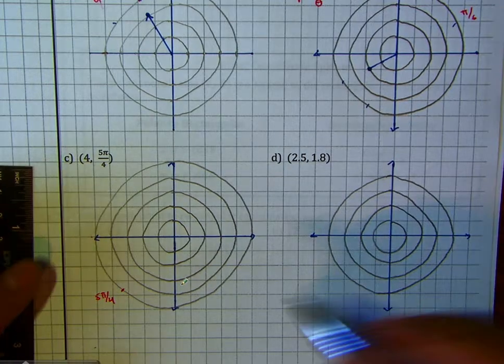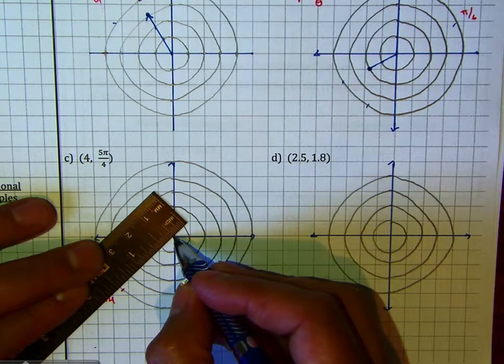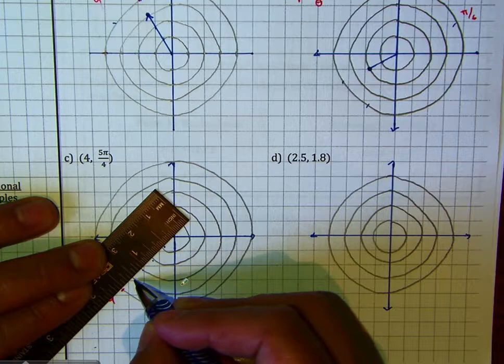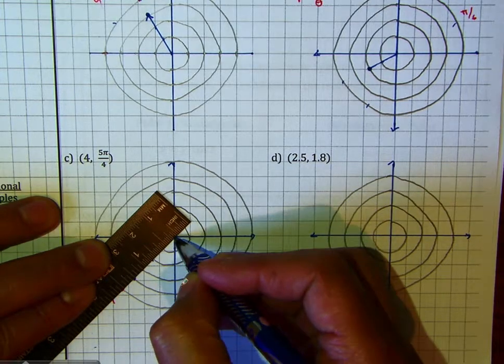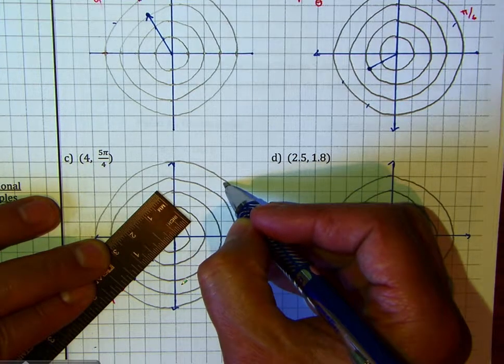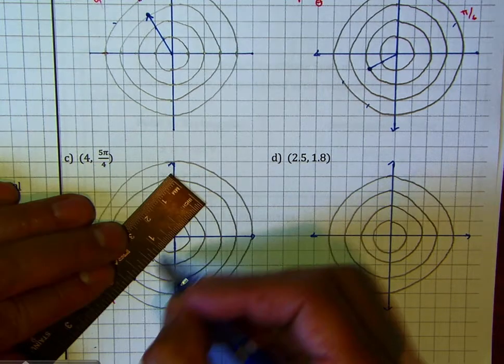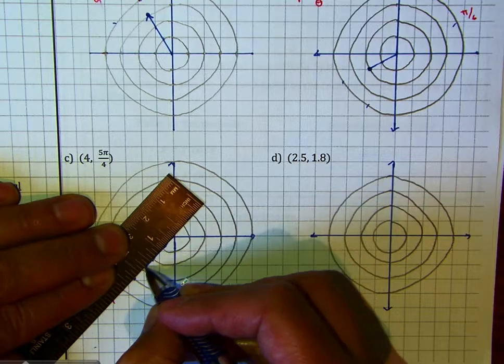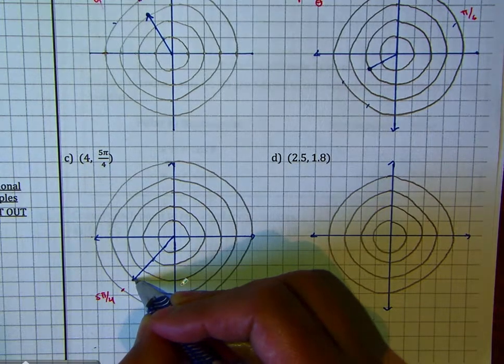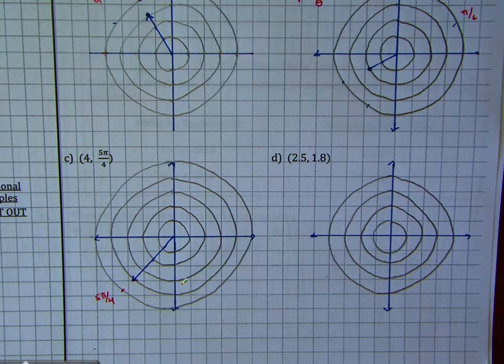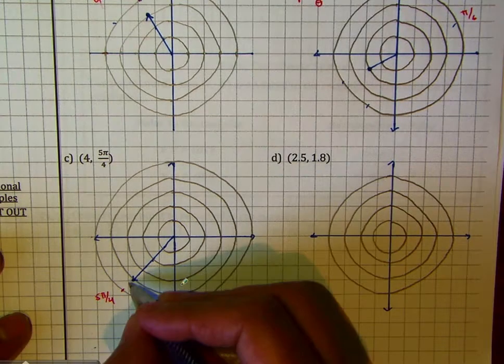And I'm going to go 4 units towards that angle. 1, 2, 3, 4. If it was negative 4, I'd go in the opposite direction. In this case, it's positive 4, so I'm going to go towards the angle. 1, 2, 3, 4. And that'll be your point.